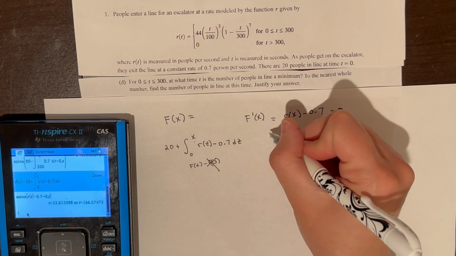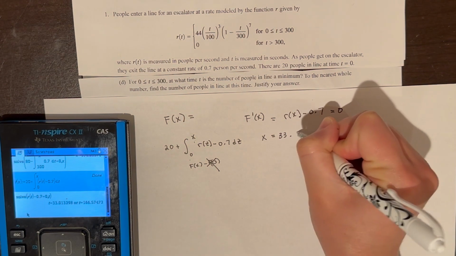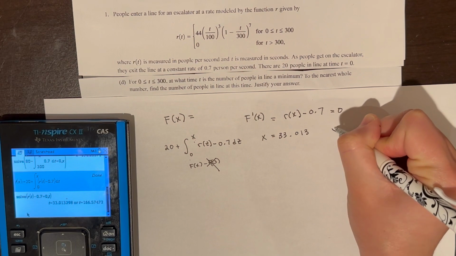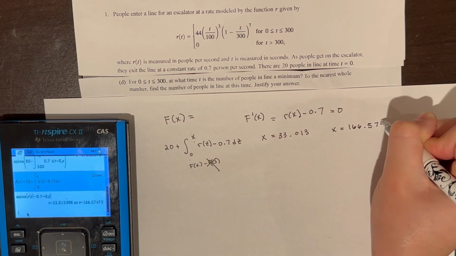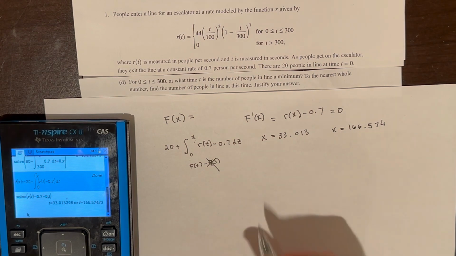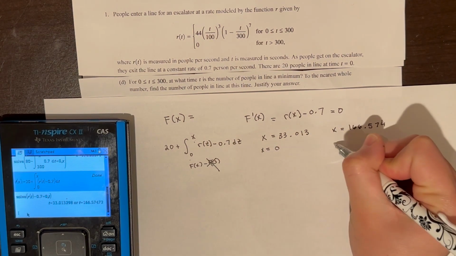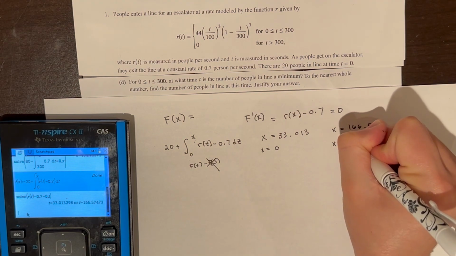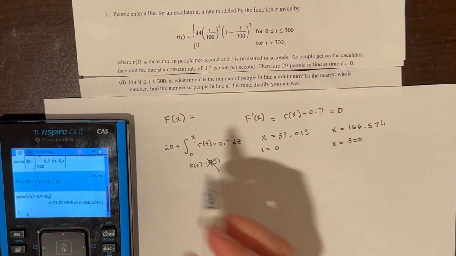So this gives us two possible x's or times, which are x being 33.013 and x being 166.574. Since this is an absolute minimum, we also have to consider x being 0 or x being 300. And in order to find which number is going to be our minimum, we're going to plug these back into our f of x equation.